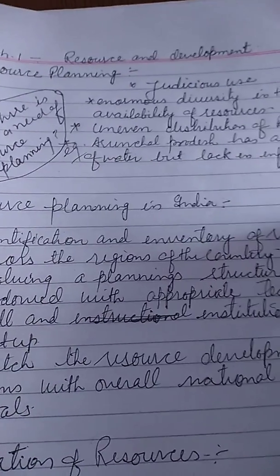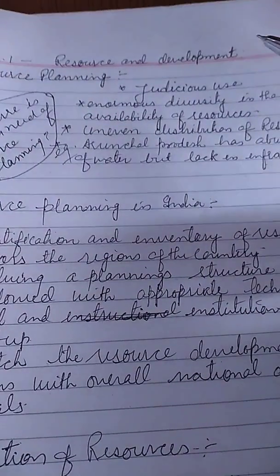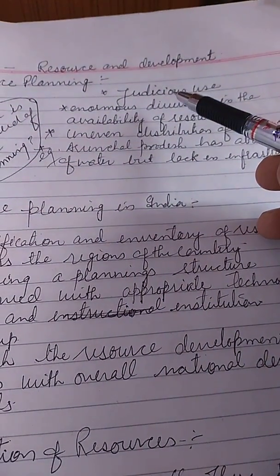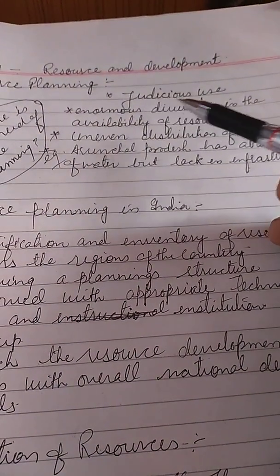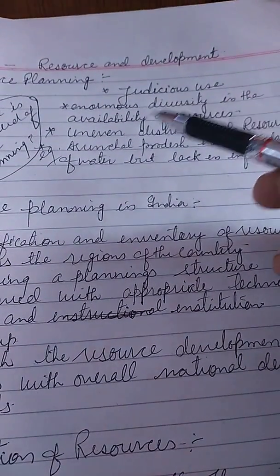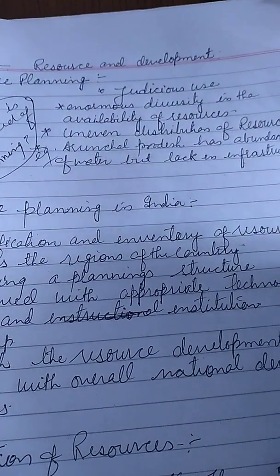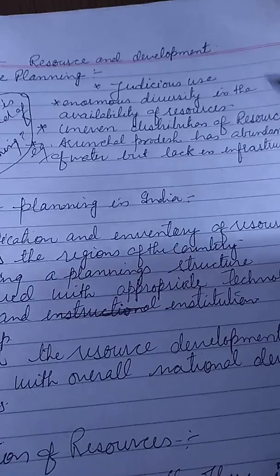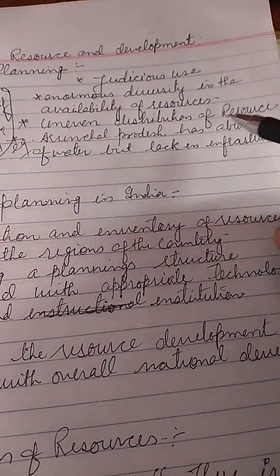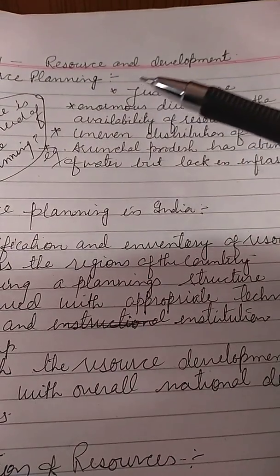Resource planning is important in a country like India because, first, resources are limited in number, and we have to use them judiciously. Only then can we conserve the resources for future generations. Second, there is an enormous diversity of available resources. Resources are not similar in every part of the country, so we have to conserve them. Third, there is the uneven distribution of resources. That's why we have to do resource planning.